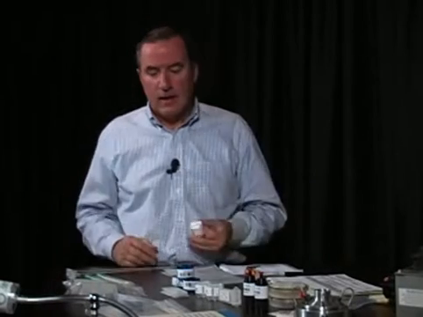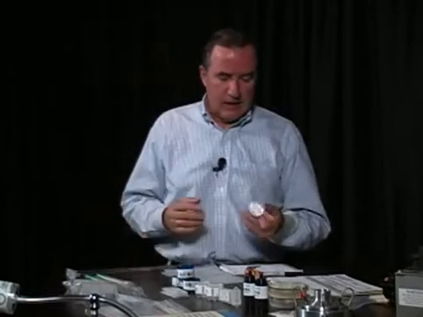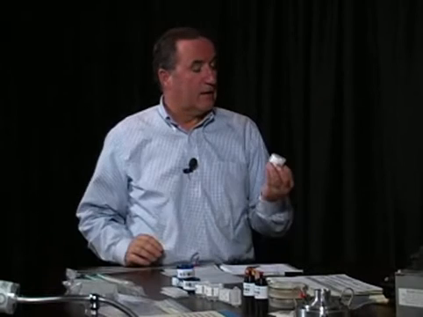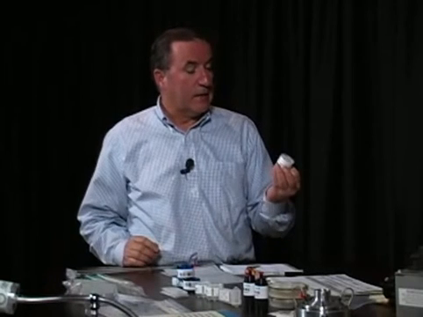We're literally swimming in this sea of contamination, if you will. So what we want to do is draw those things out of the air, capture them efficiently, and in a way that you can analyze quickly and economically.